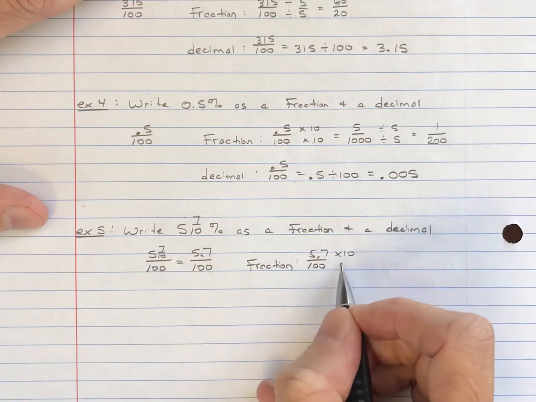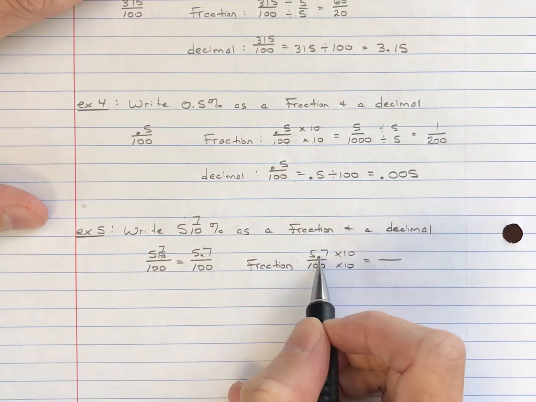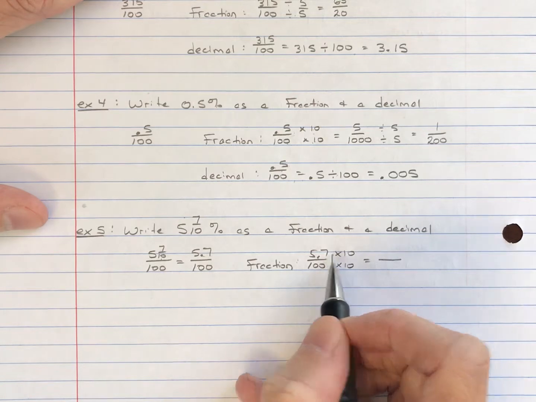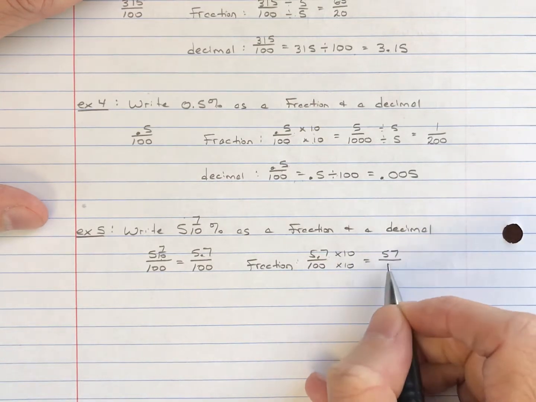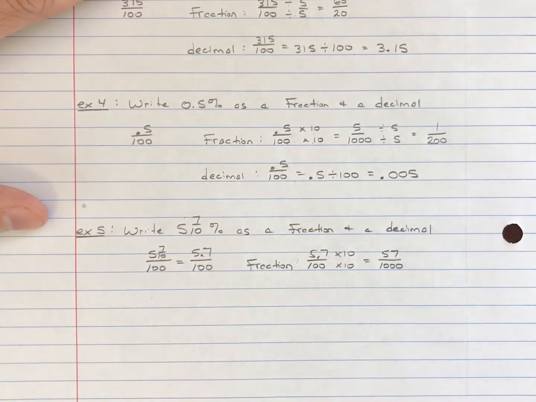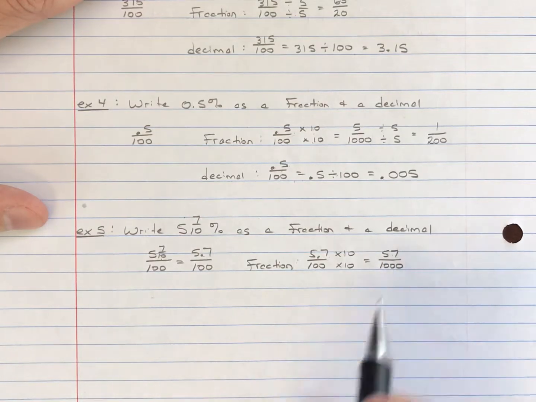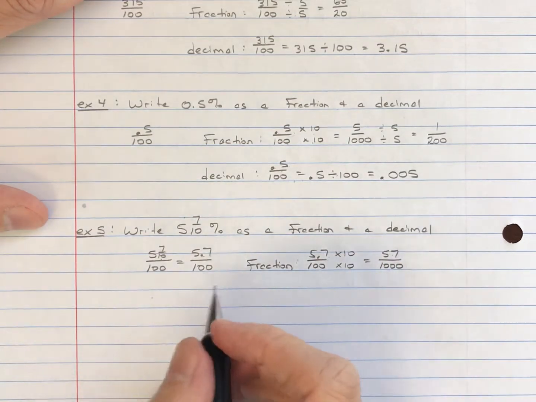So I multiply both numerator and denominator by 10. Multiplying by 10 shifts the decimal one place to the right, and it's 57 over 1,000. So 57 thousandths, and that's simplified, since 57 has no common factor with 1,000.